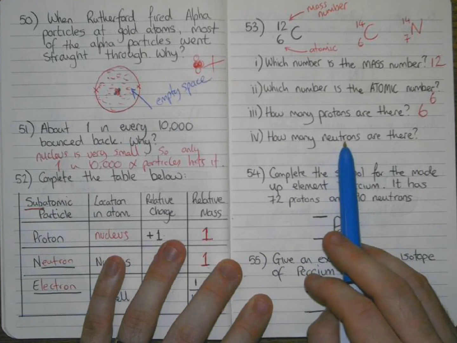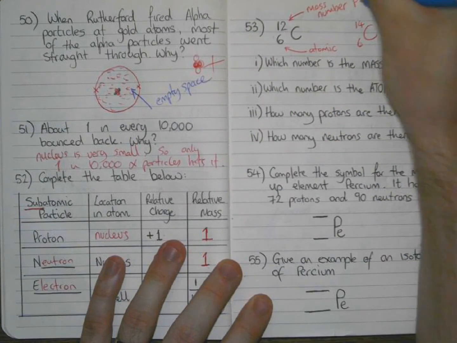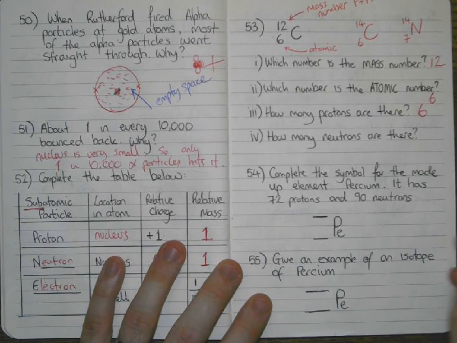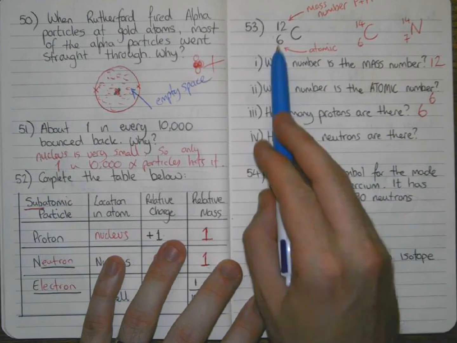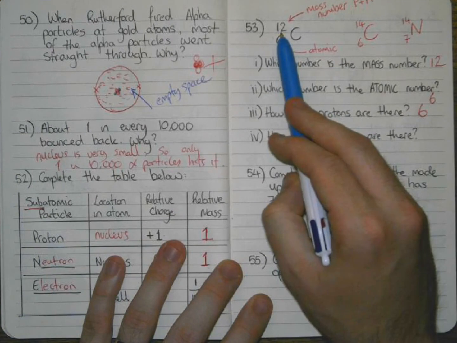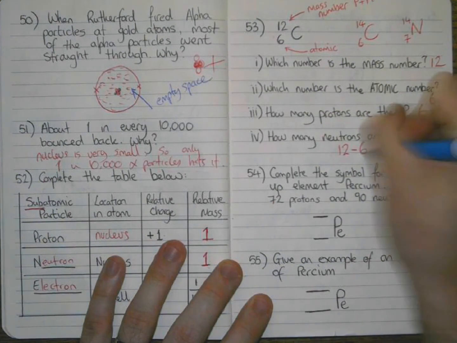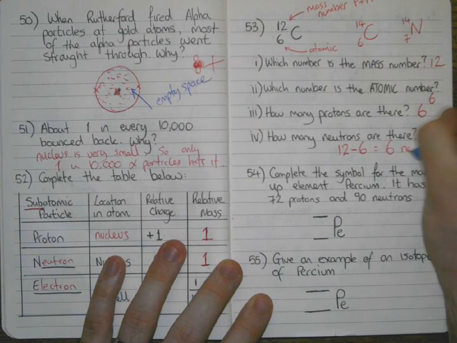What about the number of neutrons? That mass number is the number of protons and neutrons. So if there's already 6 protons and the mass number is 12, then it's the difference between the two, 12 minus 6. So actually there's 6 neutrons as well.